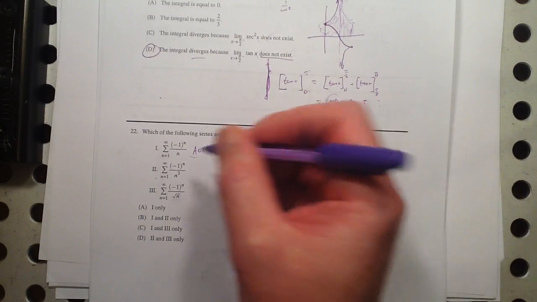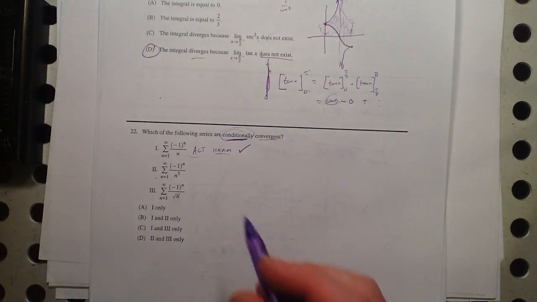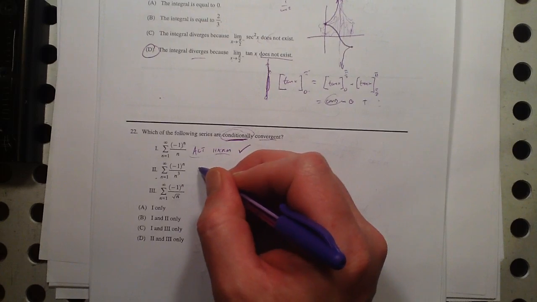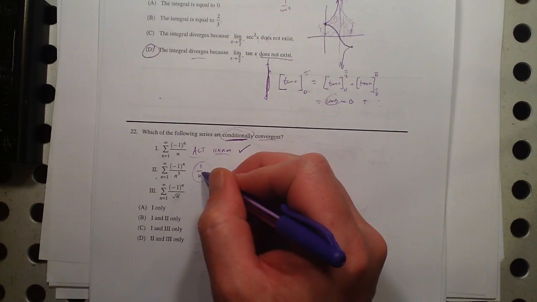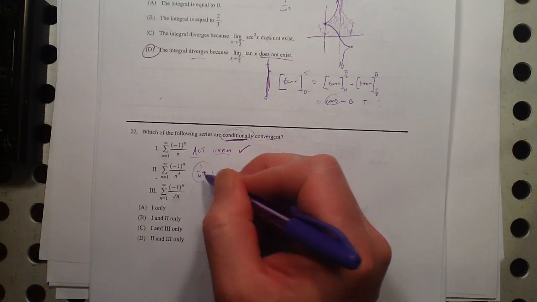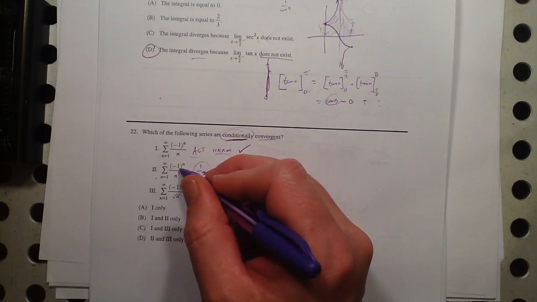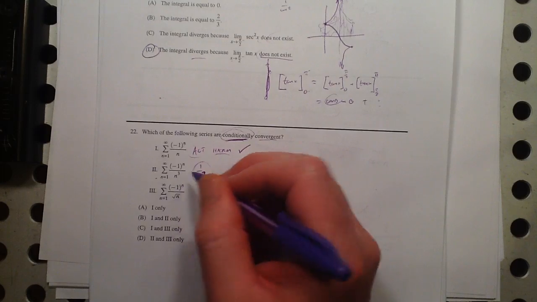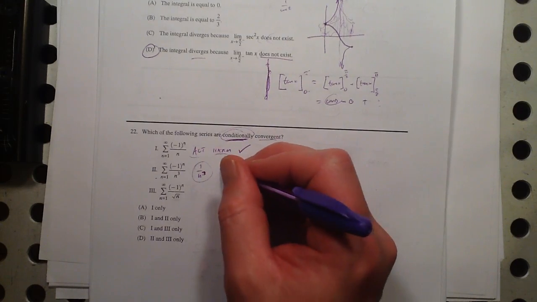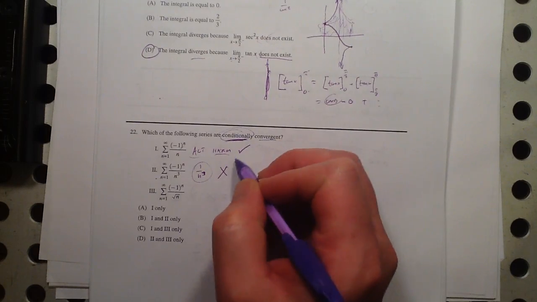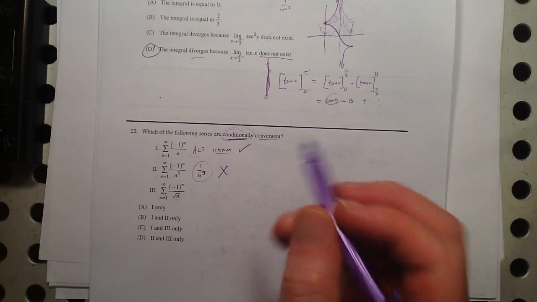It's converging only because of the sign flipping. This one is alternating 1 over n cubed. Well, 1 over n cubed is a p-series with a p greater than 1. So that would converge anyway, even if it wasn't alternating.